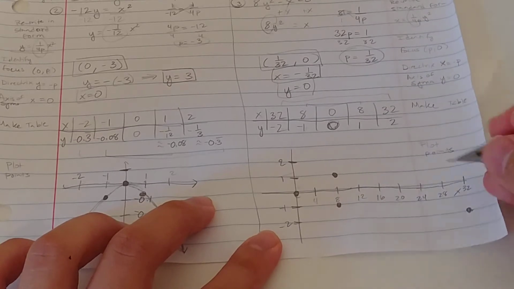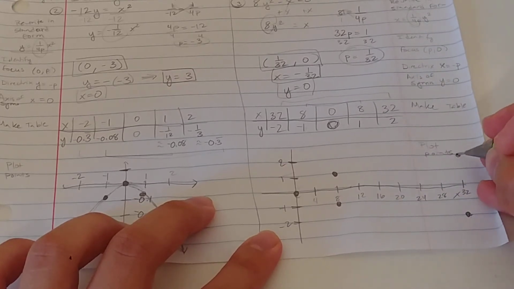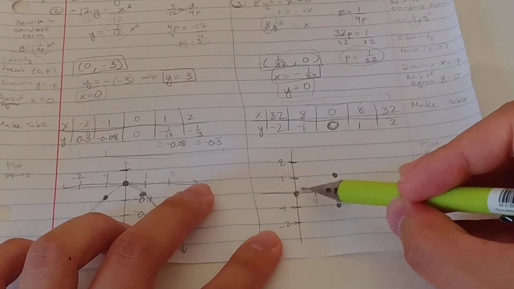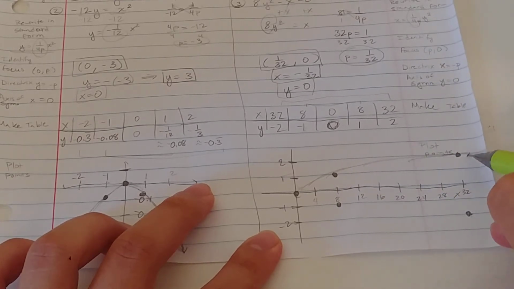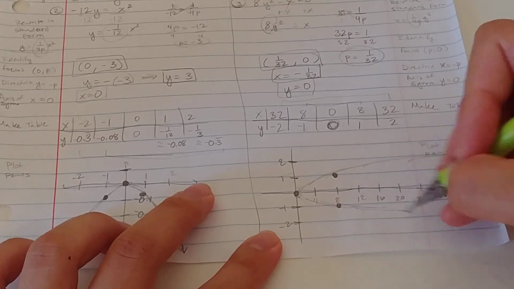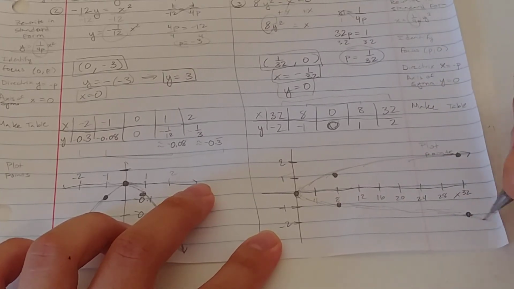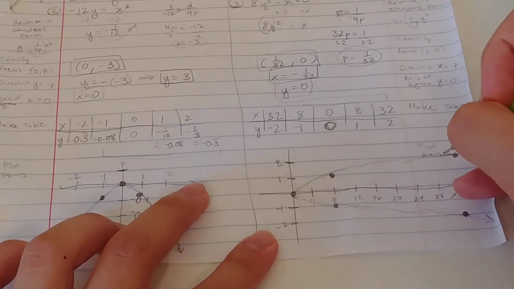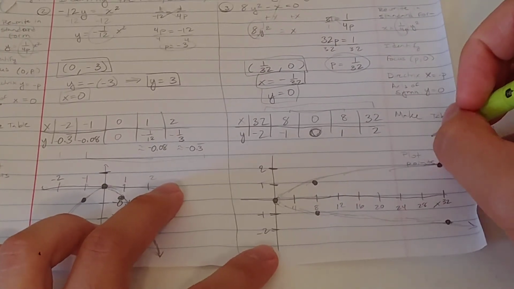And 32, comma 2. And that's our... It looks kind of like Groot, doesn't it? I am Groot. There you go. It's a parabola that opens sideways.